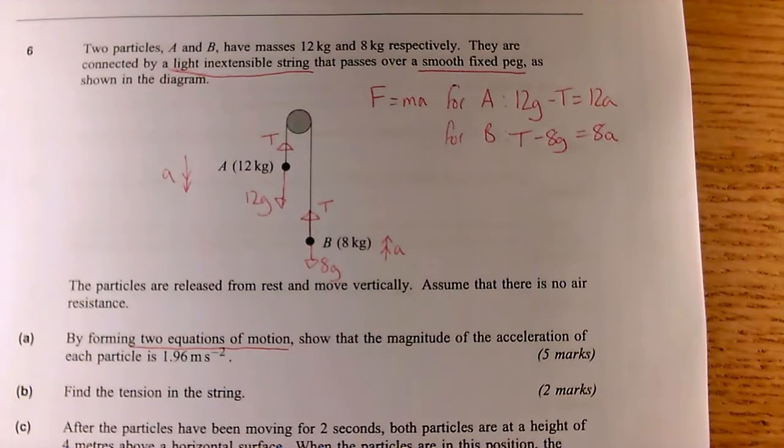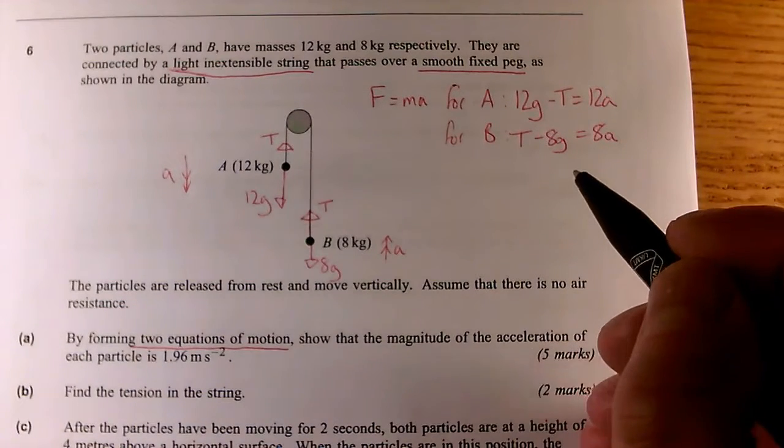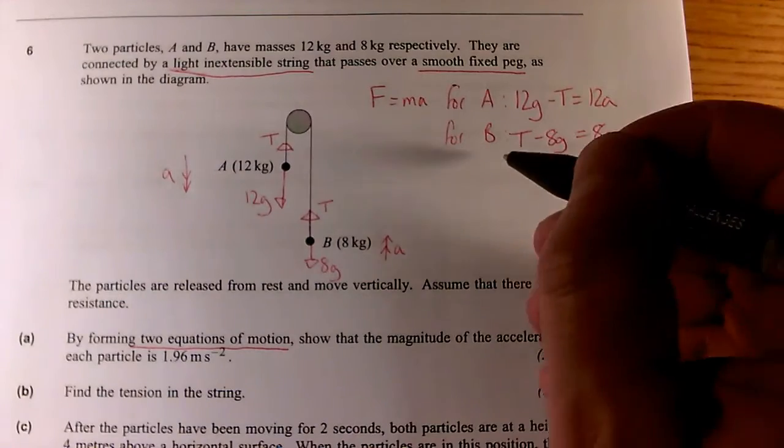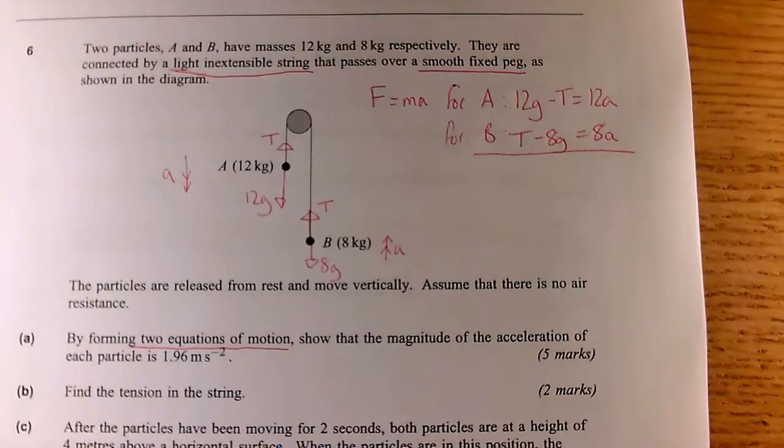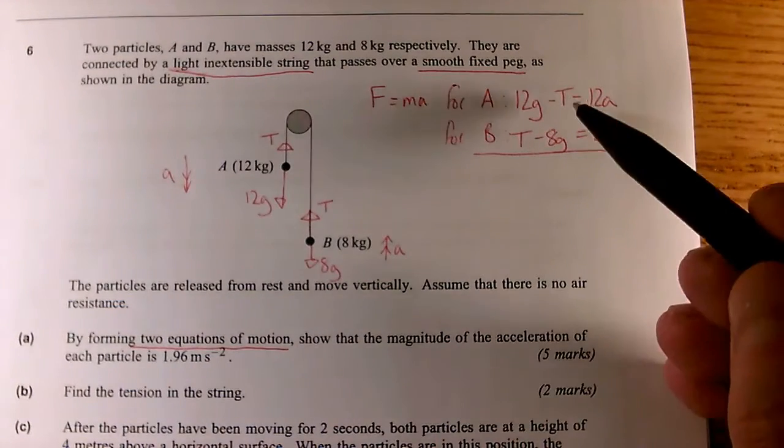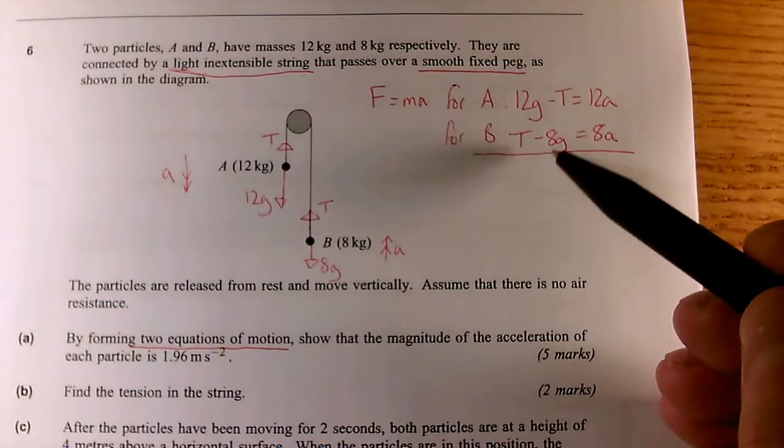And what have I done? I've formed two equations of motion, and I've got to show that, so I've got to be convincing, I've got to get to an acceleration of 1.96. Okay, so we want the acceleration, so we're going to eliminate T, and if you set these equations up the way that we've discussed, then you always get a plus T in one and a minus T in the other, so we just add them.